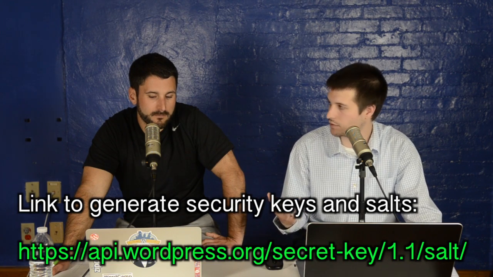Interesting. Security keys? These are definitely good. Basically, WordPress can automatically generate these for you. There's a URL that you can go to. It generates the keys for you. You can copy and paste the code that it generates directly into your config file. And what this does is basically salt the password.